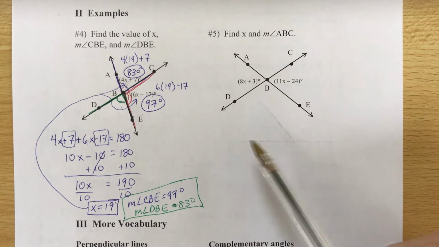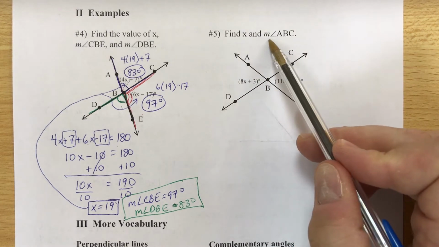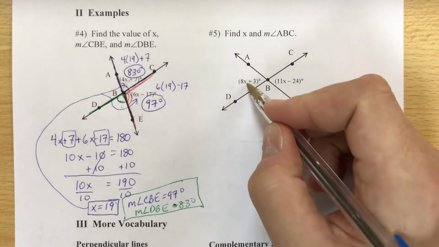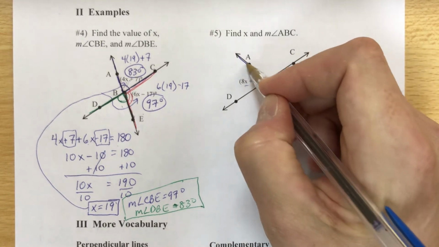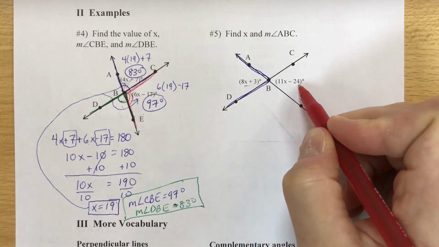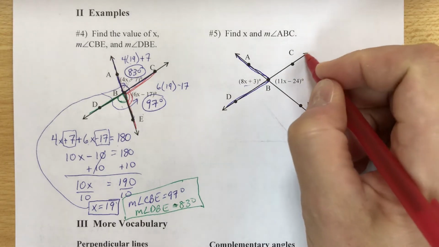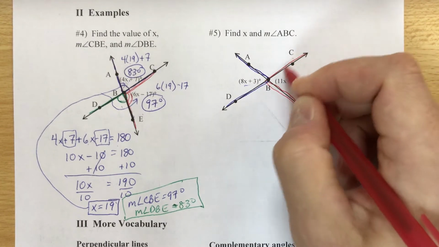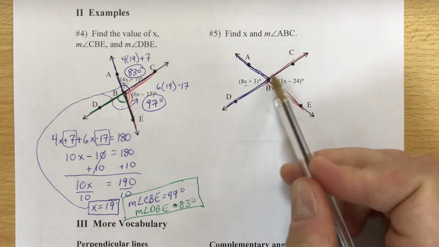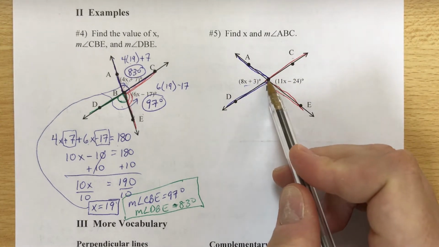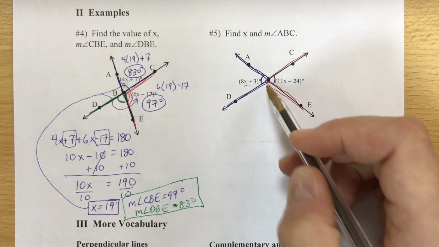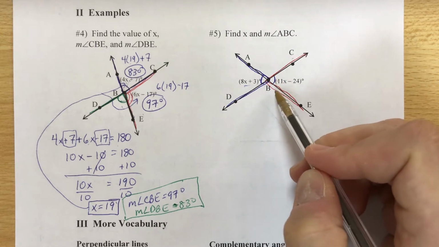All right, let's take number 5. Find x and the measure of angle ABC. Now, we have two angle measures. We have 8x plus 3 degrees, that's angle ABD. And we have 11x minus 24 degrees, which is for this angle, CBE. Now, notice that they are not adjacent. They share the same vertex, but they're not adjacent. Those are vertical angles. Vertical angles are always congruent.